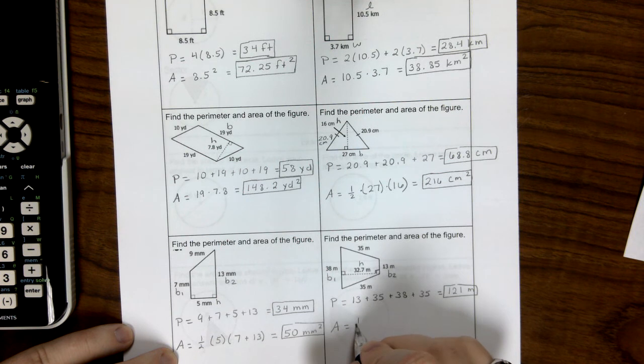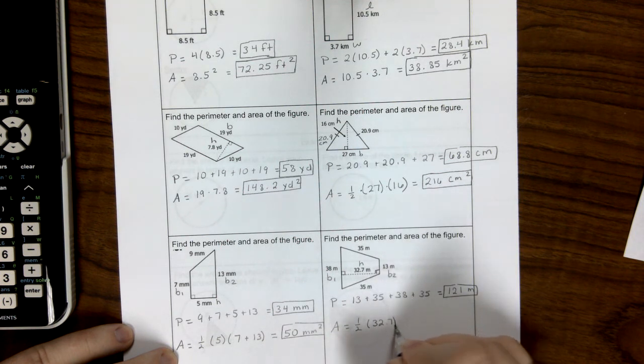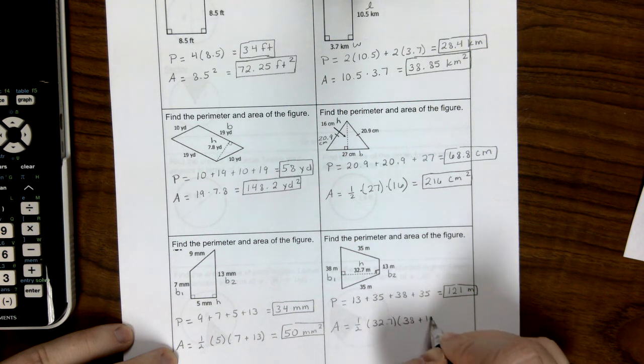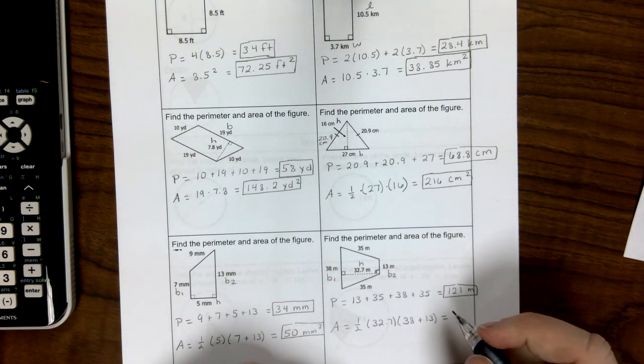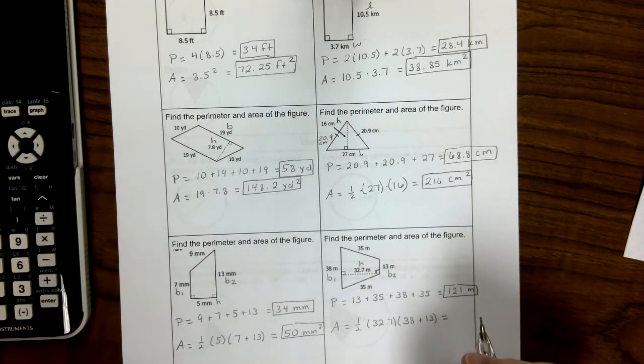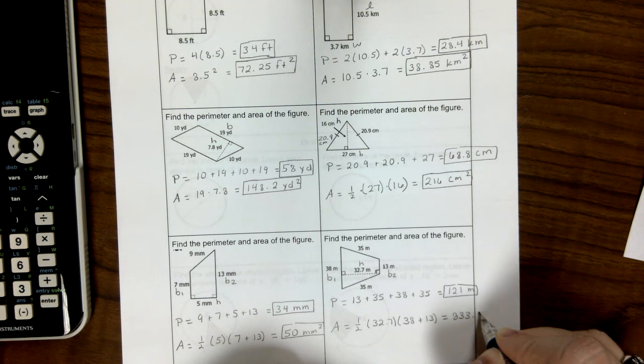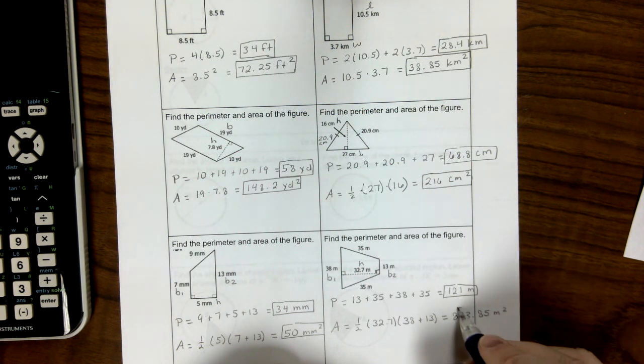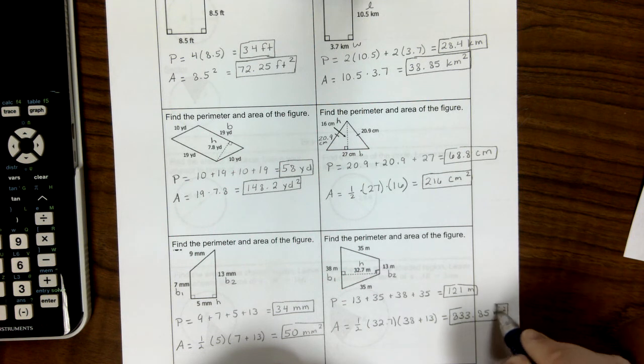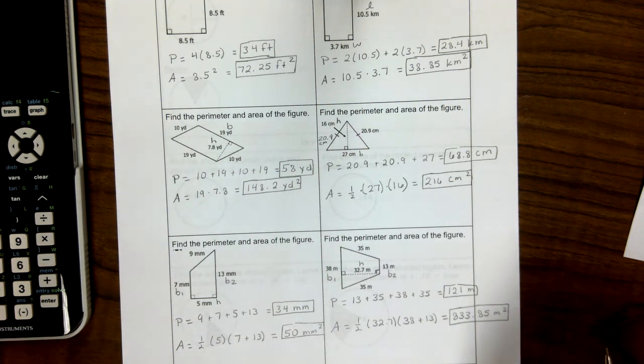So area, we're going to do 1/2 times our height, 32.7, times base 1 plus base 2. You type all that into a calculator. You get 833.85 meters squared. Okay?